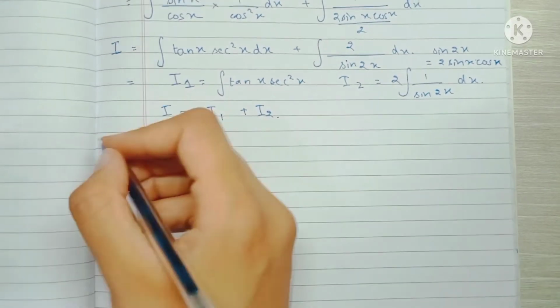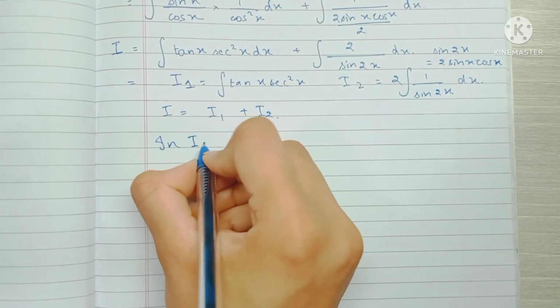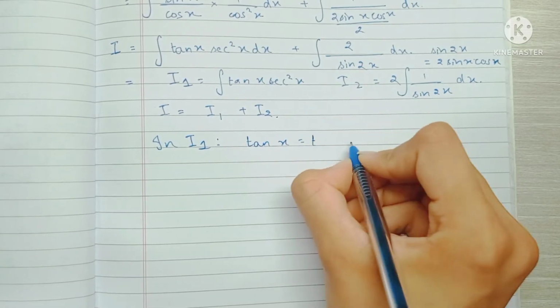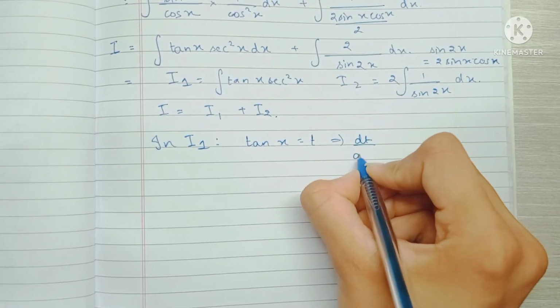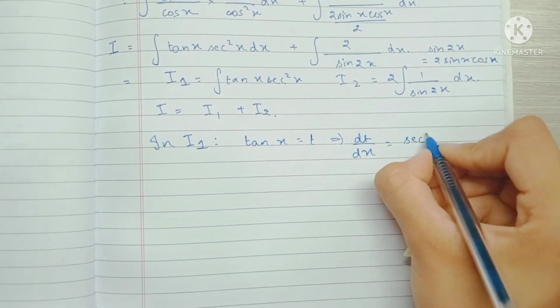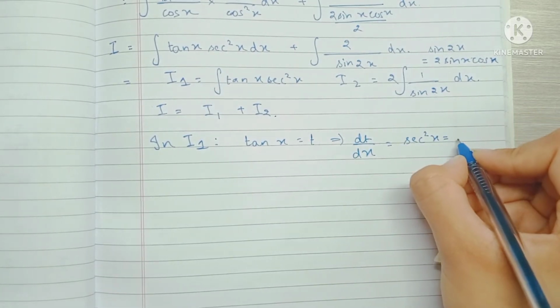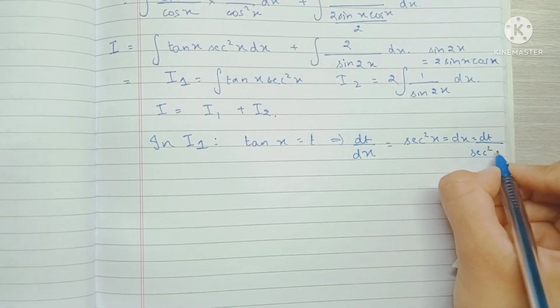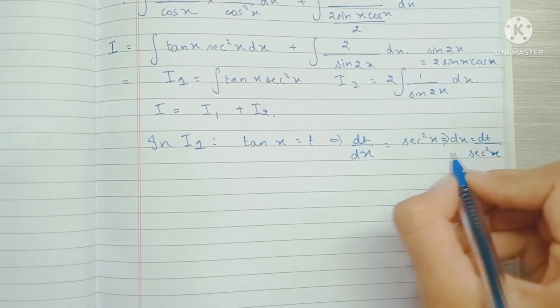So now first let's solve I1. I replace tan x with t, which implies that dt by dx will be secant square x, which means that we can substitute dx with dt upon sec square x.